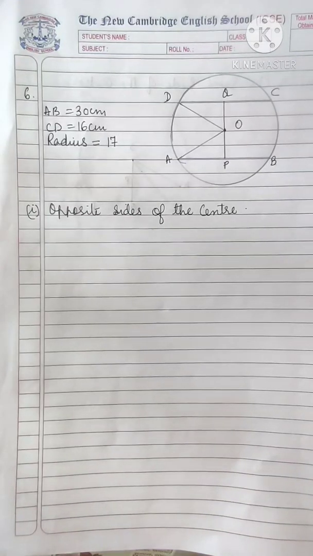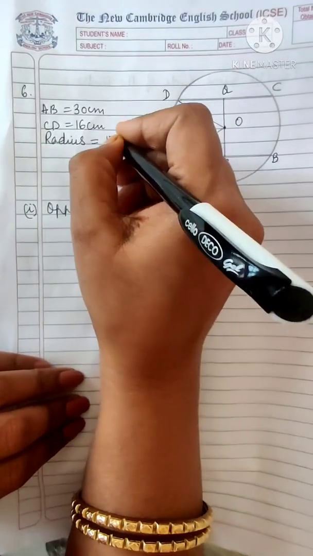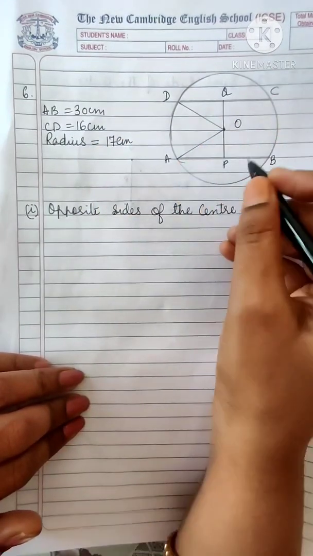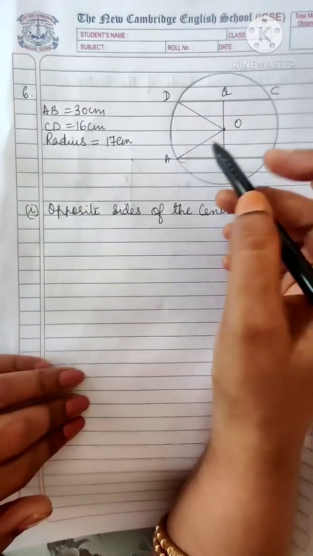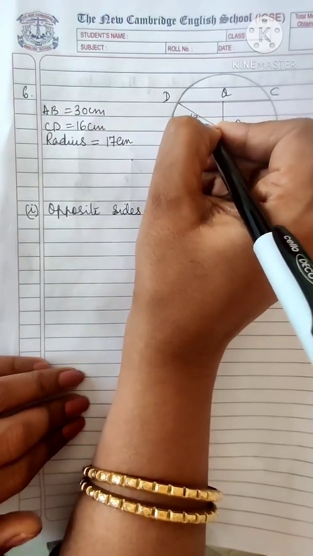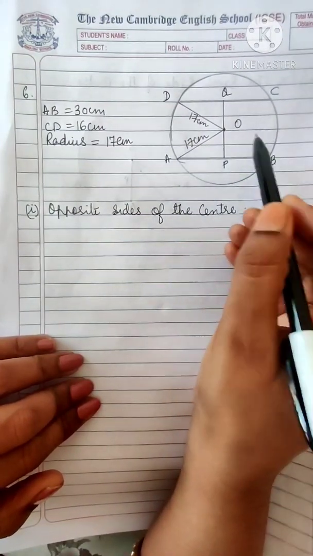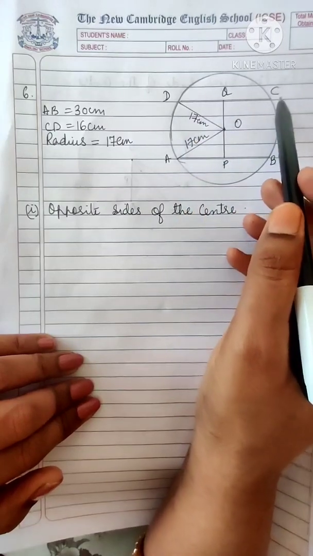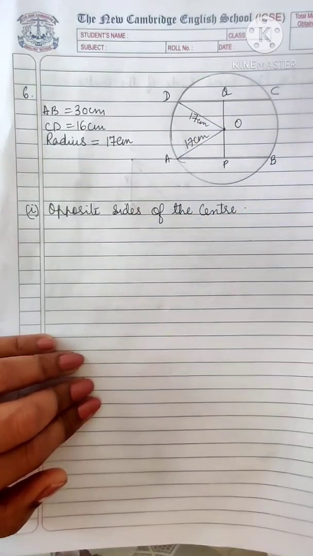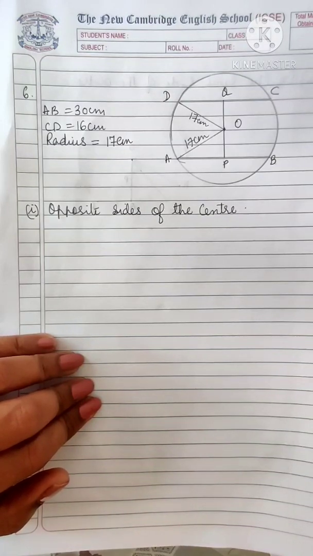So the question says you have a circle of radius 17 centimeter. Here, if you see, this is a circle with center O. OA is the radius and OD is also the radius. And two parallel chords, so I have drawn the chords AB and CD. And it is given that the length of the chords is 30 centimeter and 16 centimeter. So AB is 30 centimeter and CD is 16 centimeter.